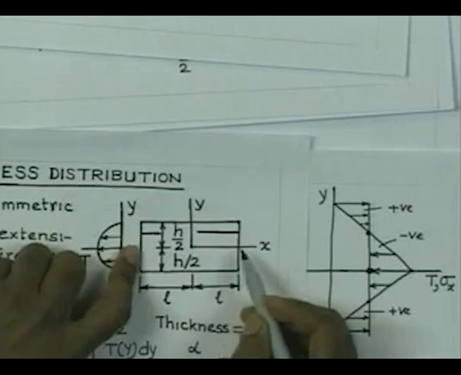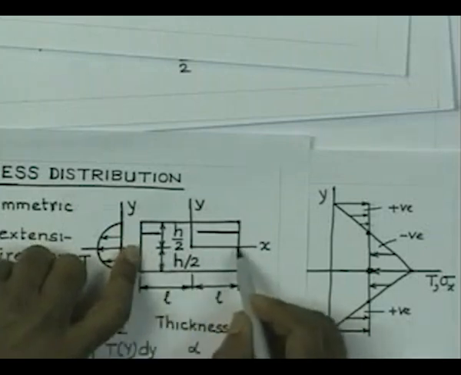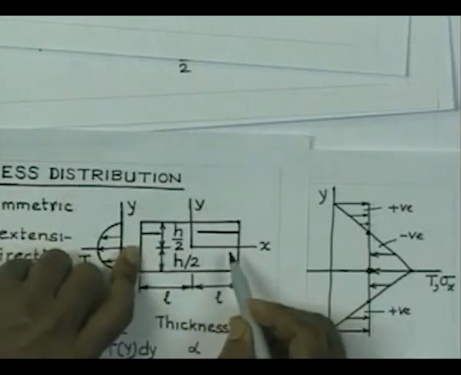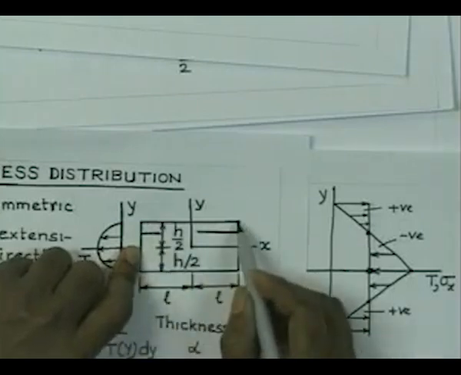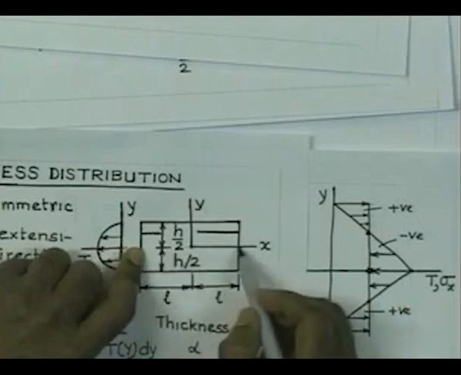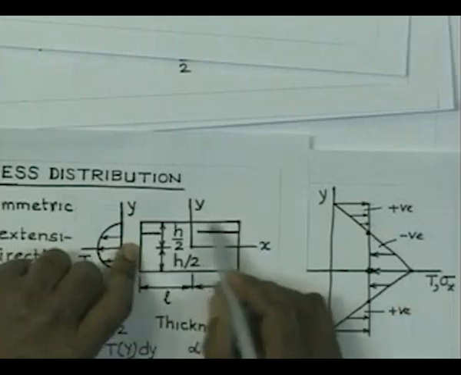Again, I would like to repeat, if you consider the fiber at the center, that fiber is trying to expand. On the other hand, the fibers at the outer positions are not going to expand, and therefore the extension of this fiber will be prevented by the outer fibers.